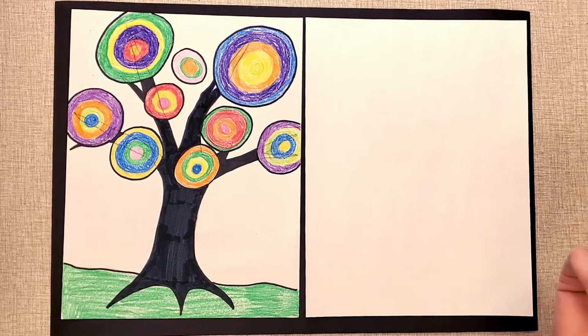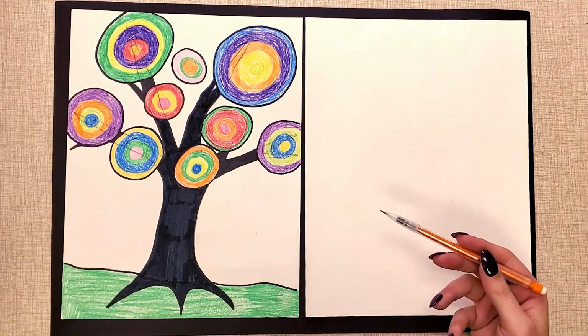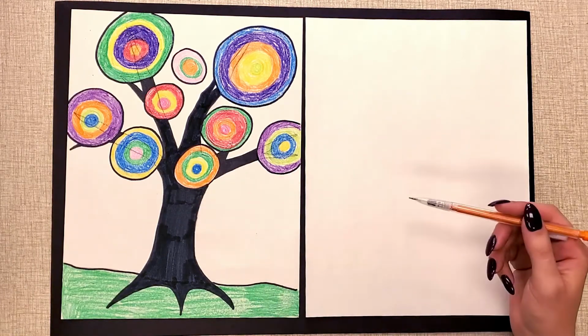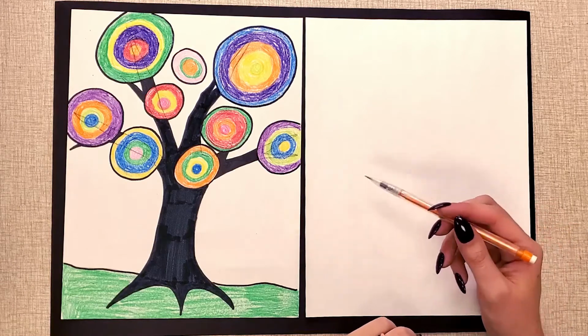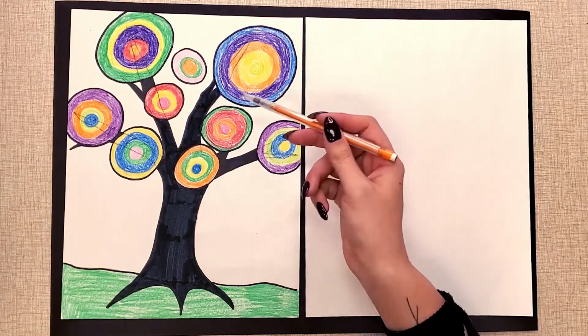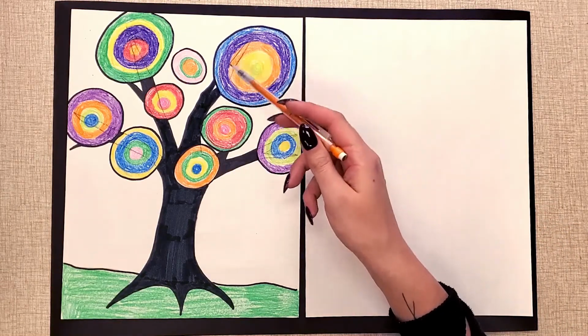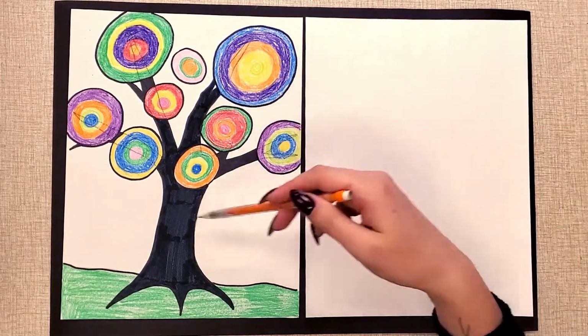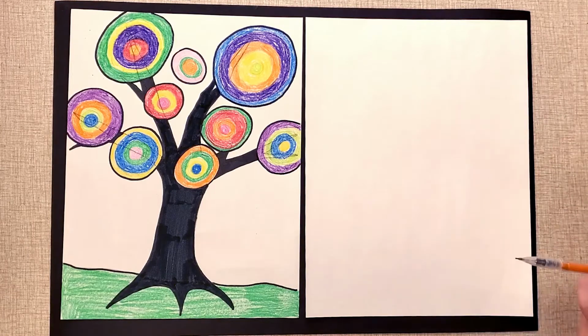Alright, so for the beginning of this project, I really recommend you do it with pencil because the tree can sometimes be a little tricky to draw, and you also might not want to do the branches all black. In this one, notice how the circles cover the branches. So if you want it to be like this example, you definitely need to do pencil first.